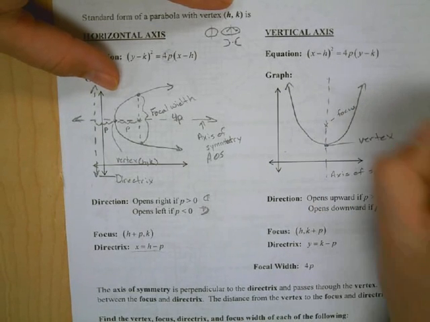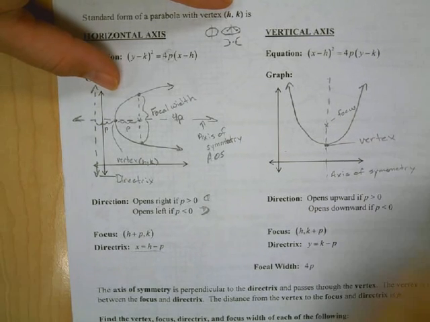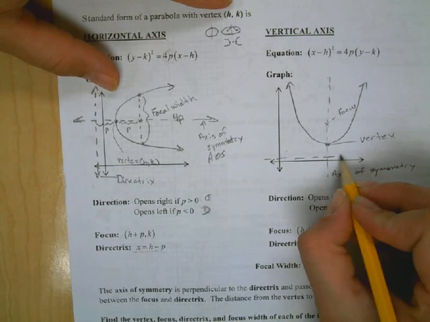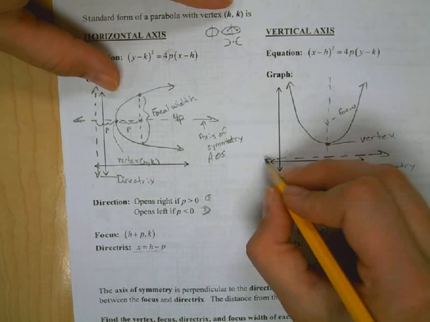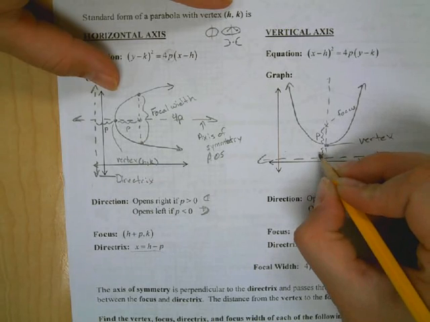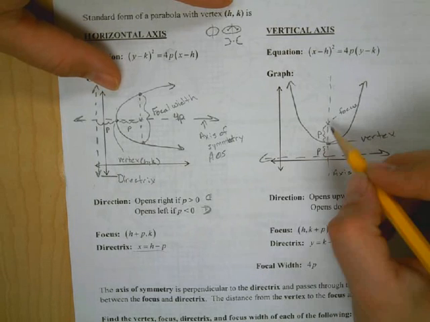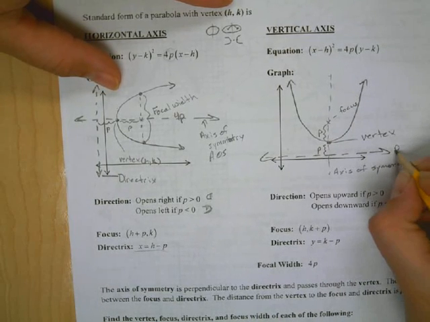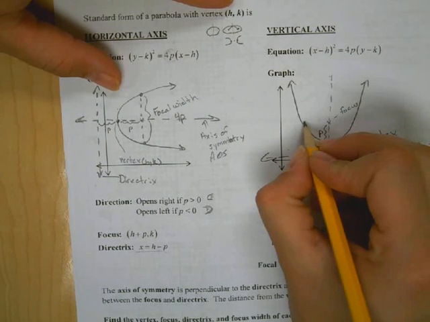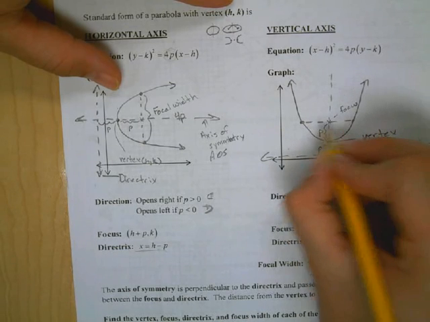And I have a directrix that's going to be P units down. So this right here is P, this right here. I didn't really make them very symmetric, but they should both be the same size. P units up to the focus, P units down to the directrix. And I have a focal width that goes from here through the focus to the ends here.